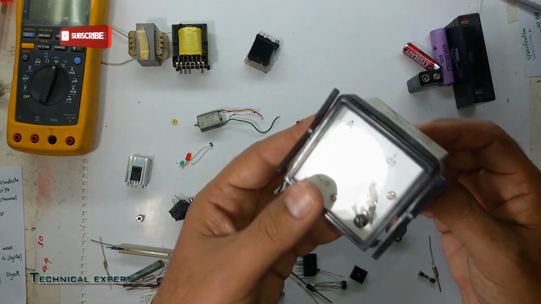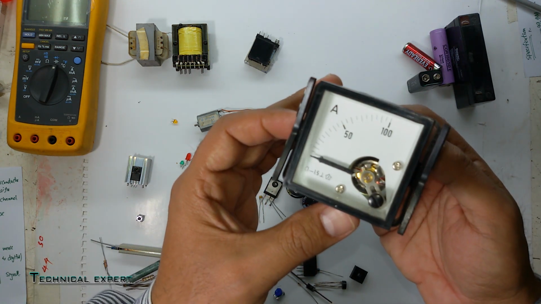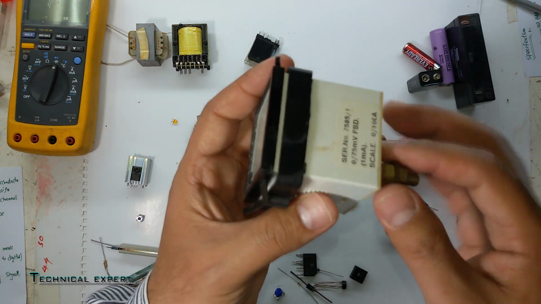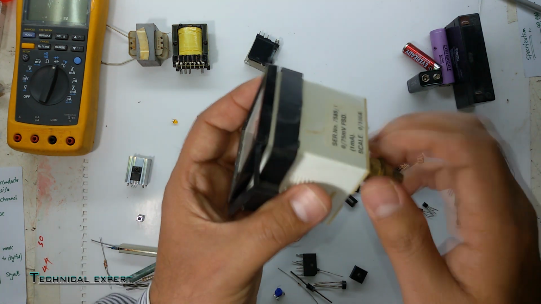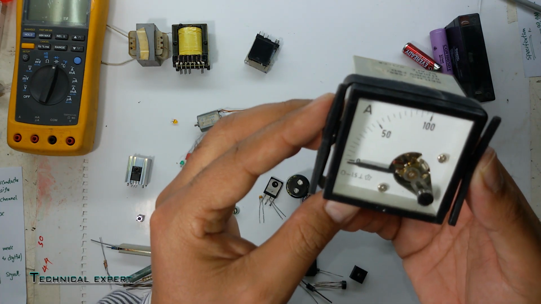Here we have ampere meter, and this is an analog ampere meter. When we are using current, we can give supply here, and we will get the ampere reading. The range is 0 to 100.